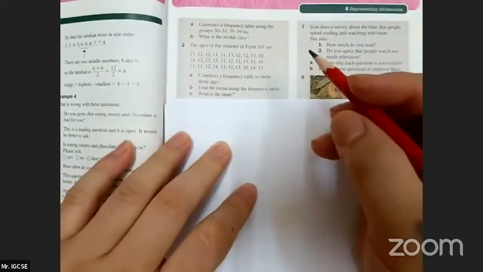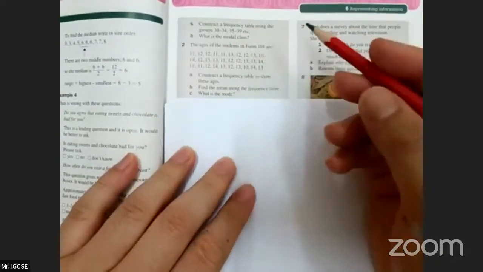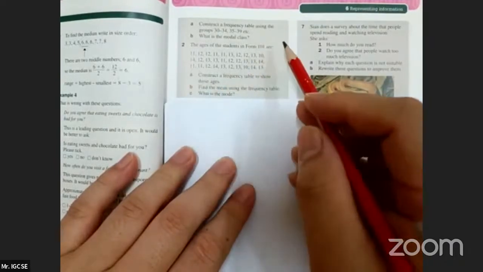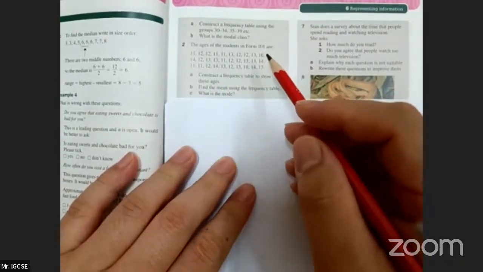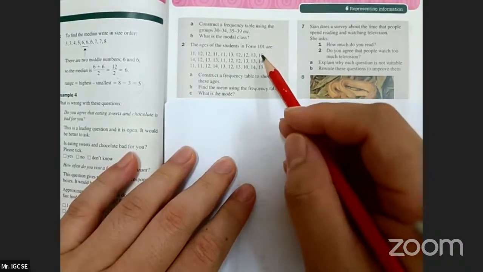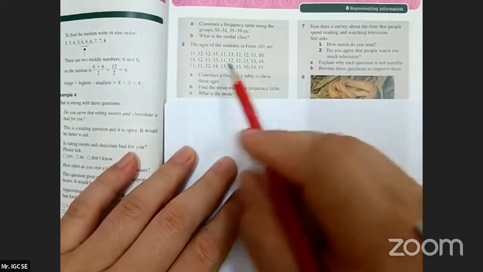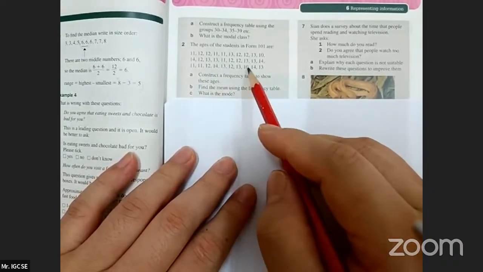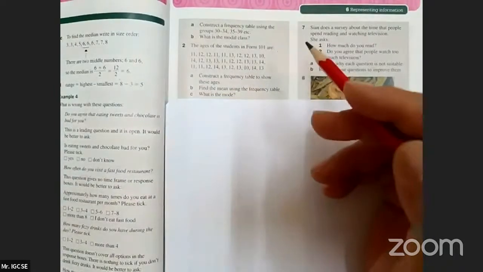The ages of the students in Form 1 are this one. Construct a frequency table. This will be across from 10 to 14. We have 1, 2, 3, 4, 5, 6, 7, 8, 9, 10. So this one will be around 10, 20, 30 students.